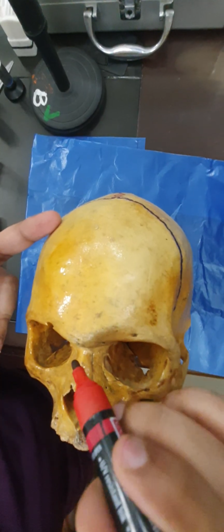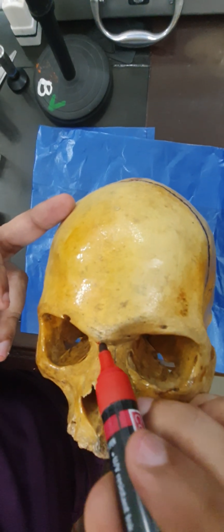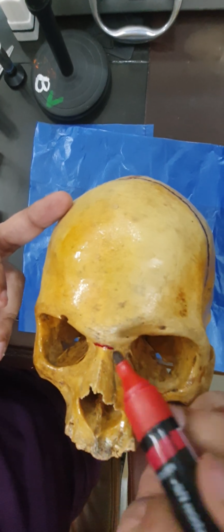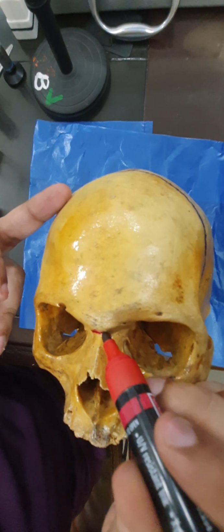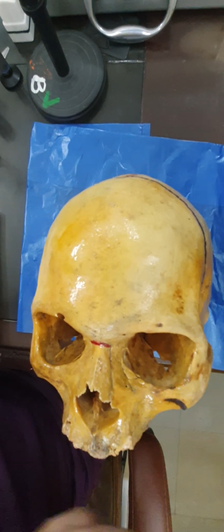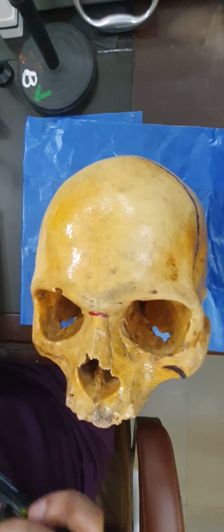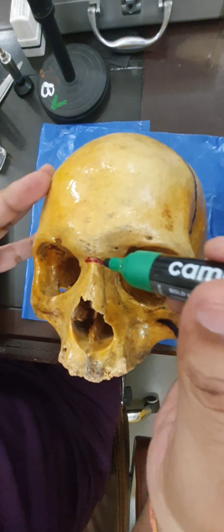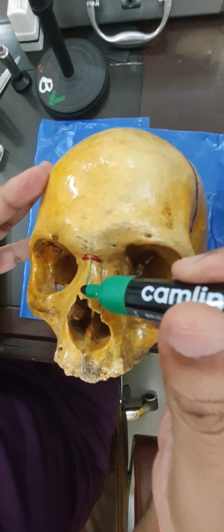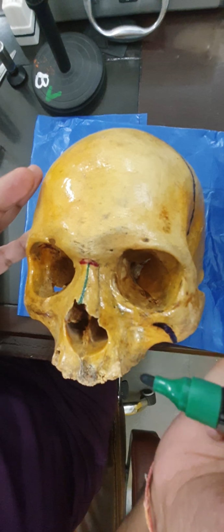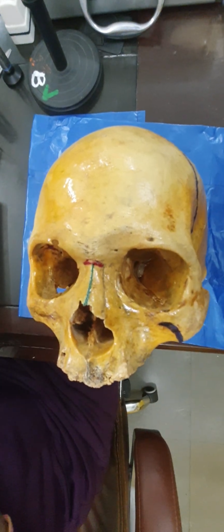The next suture of importance is the frontonasal suture, wherein this is the frontal bone, and these two are the nasal bones. So this is the frontonasal suture. And in the same go, we'll go for the internasal suture also. It is almost like a T-shape here. We're having it like this, the internasal suture.